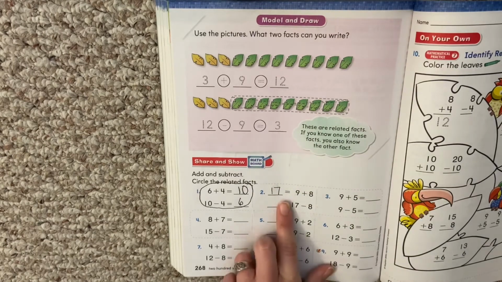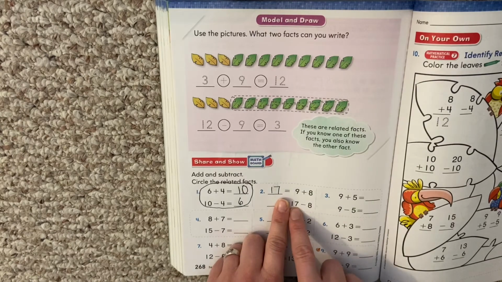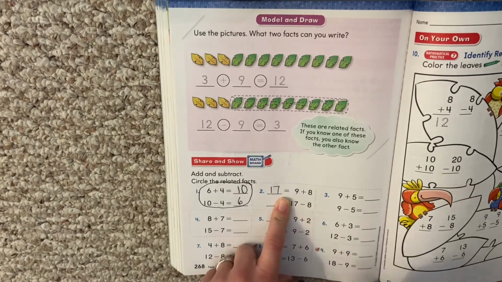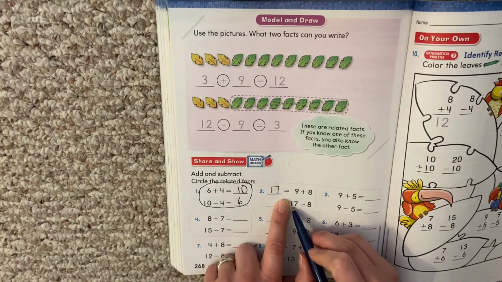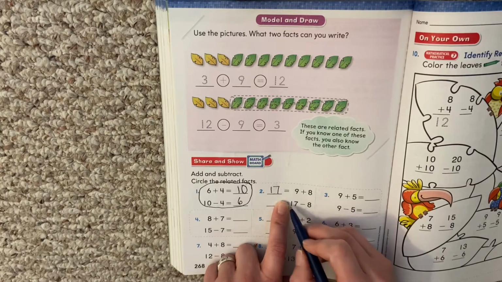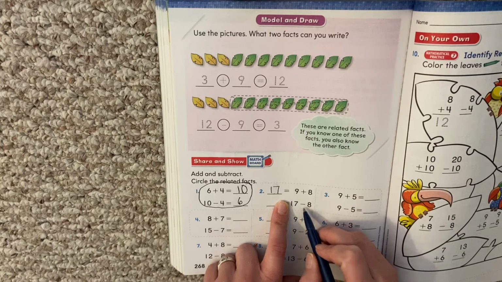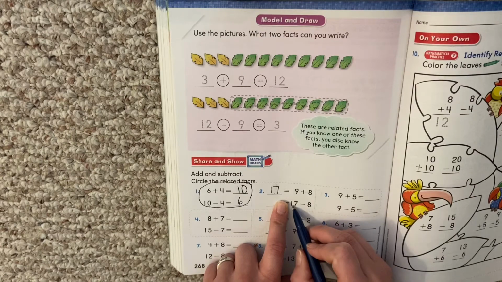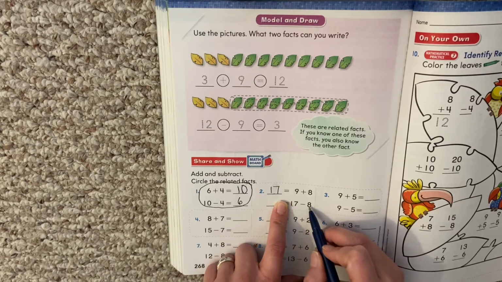Okay, so now let's look at this problem. 17 minus 8. Hey, wait a minute. Do you see something familiar? Did we start with our big number? Oh, we did. Did we take away one of the small numbers? We did. Are we using the same numbers? We are. We started with the big number, take away a small number. Hey, so what's going to be left?